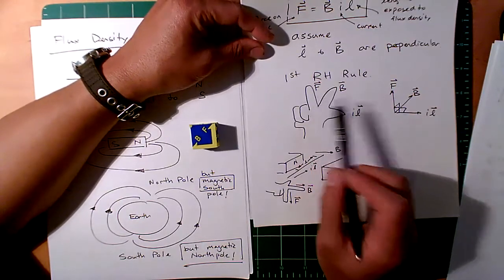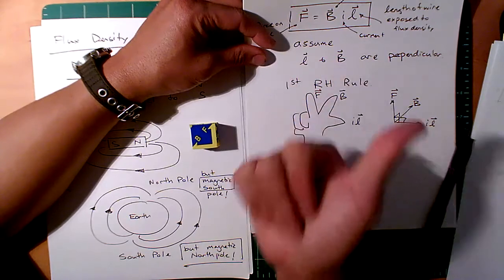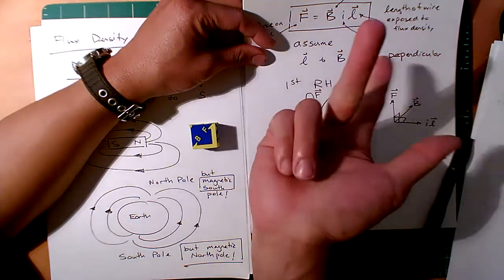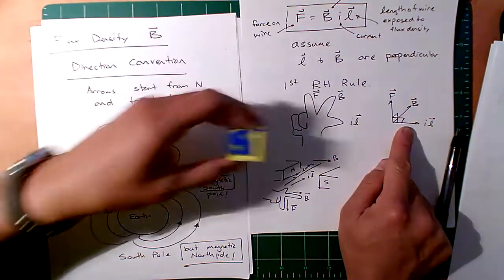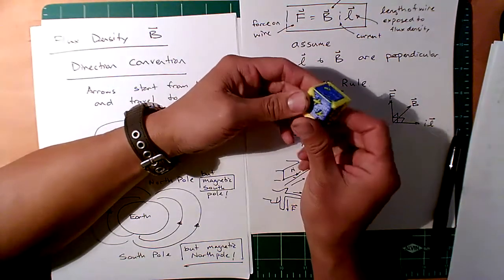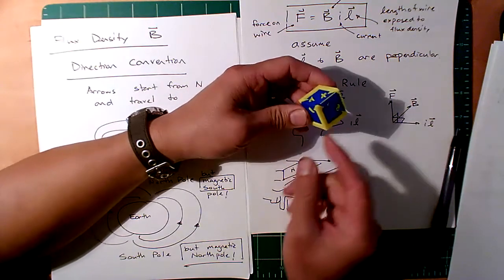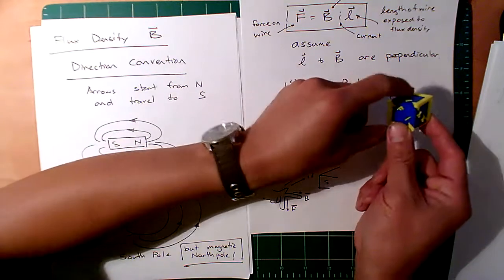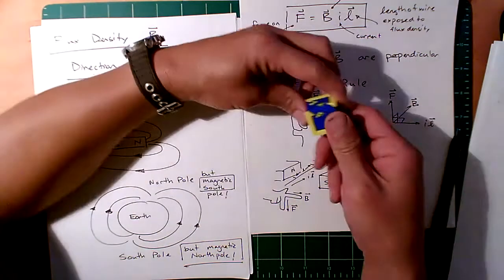We can use this right-hand rule, IBF, right? Okay, so let's see if this matches the cue. I, good. B, so I, B, F. Good. So I'm going to put I here. B is going into the page and F is going up.